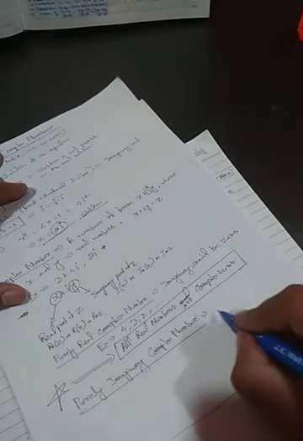That means the real part of z should equal 0. Examples, as we have seen, 2i, 3i, 4i: there should not be a real part, only an imaginary part. That's all.